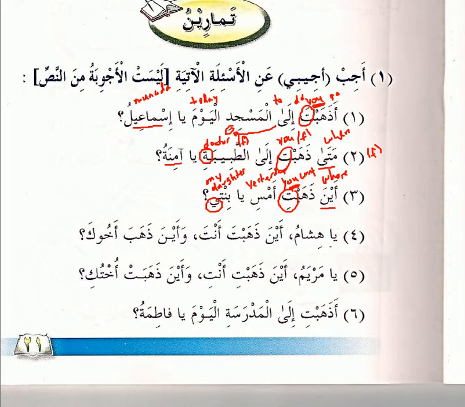All we have to do is figure out who the doer is, what the pronouns are, and then the rest is easy. You guys know what everything means. So number 4, Ya Hishamu. Aina dhahabta anta? Wa aina dhahaba akhuka? Two questions in one, right? This time we have a compound question, just like how we used to have two sentences in one. So, Ya Hishamu, oh Hisham.